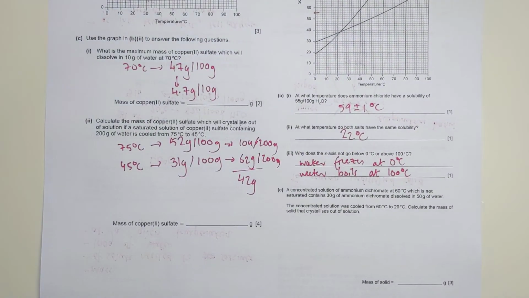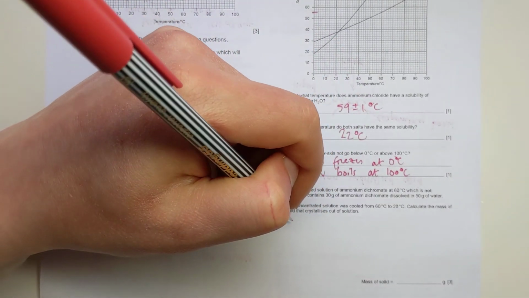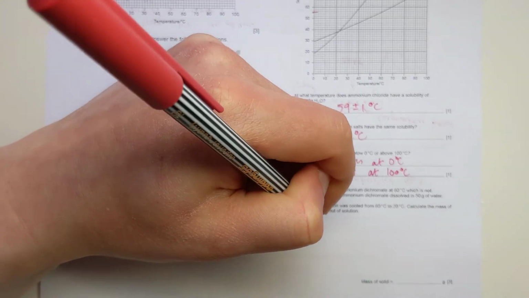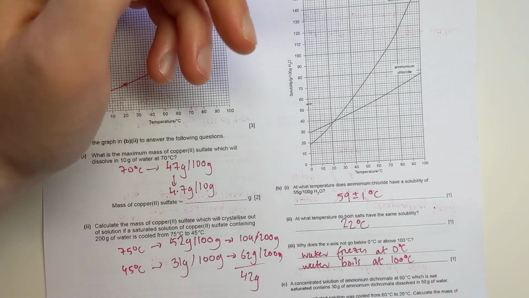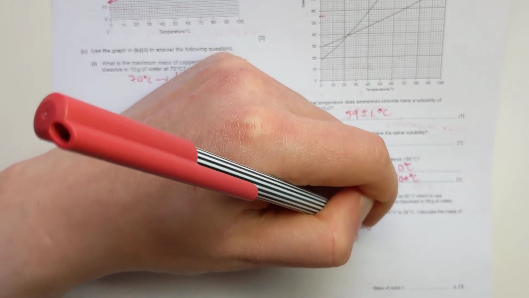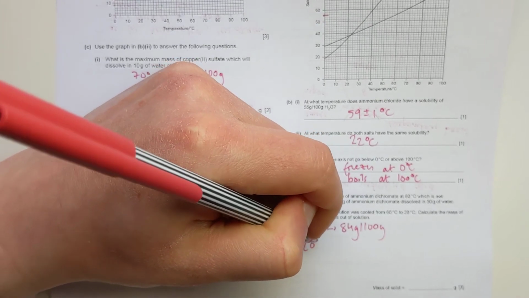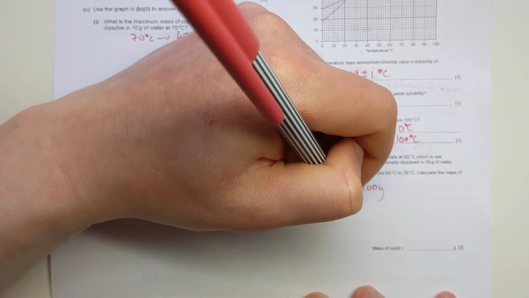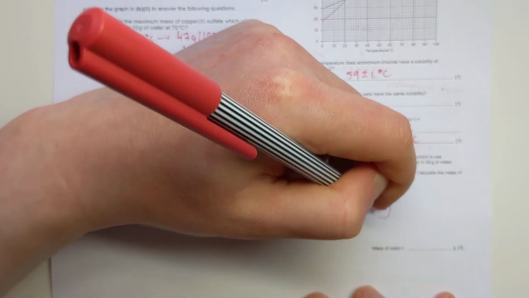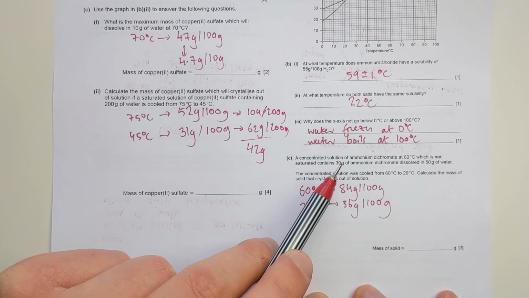And part C: a concentrated solution of ammonium dichromate at 60 degrees C, which is not saturated, contains 30 grams dissolved in 50 grams of water. It's cooled from 60 to 20; calculate the mass that crystallises out. So that's one of the slightly trickier ones that can catch you out sometimes. If we look at our solubility values, at 60 degrees C for ammonium dichromate I make it about 84, and down at 20 degrees C I make it 36. So clearly it's not saturated at 60 degrees C because it only contains 30.